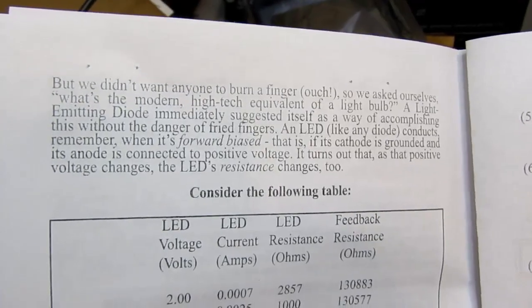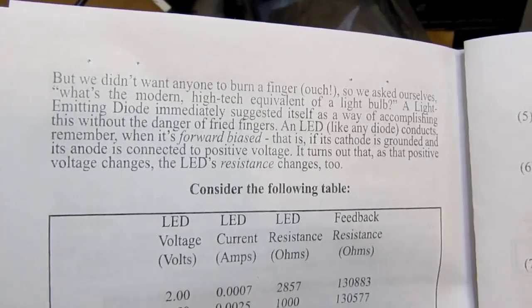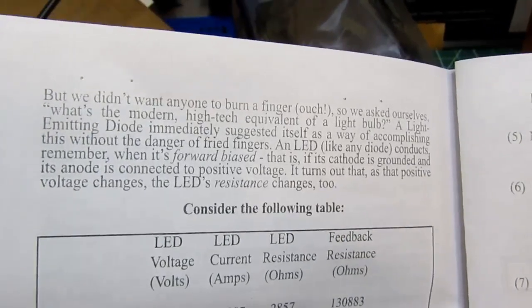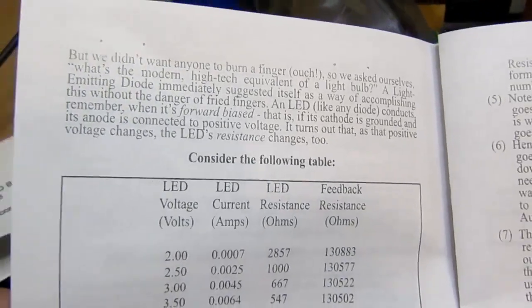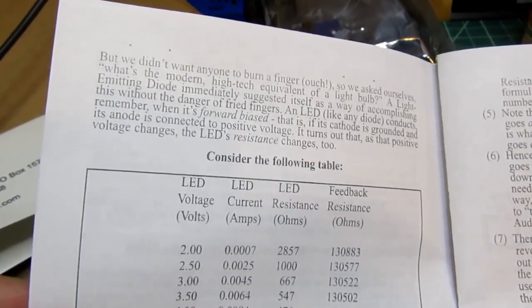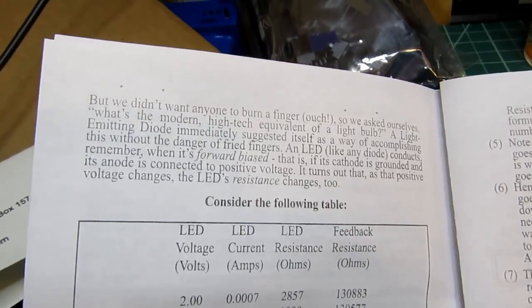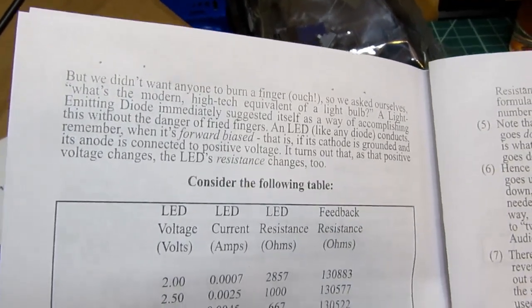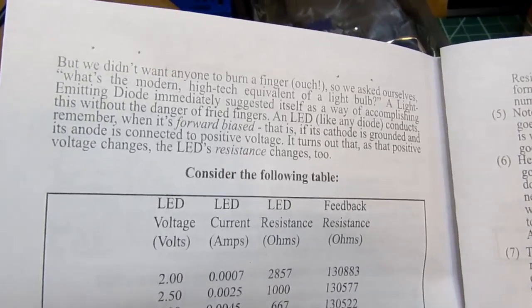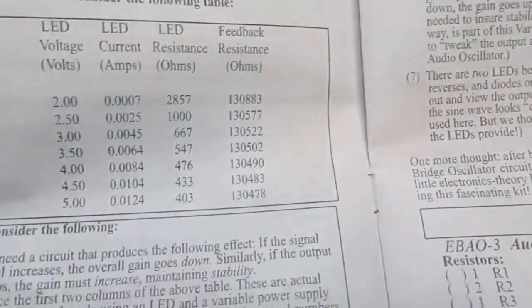So he says, we ask ourselves, what's the modern high-tech equivalent of a light bulb? This whole paragraph just doesn't ring true. I hope that the guy didn't really come about it in this way. I mean, it's a classic circuit. You can look in any textbook or data book and find all sorts of examples of exactly what he's got here. I don't think he discovered it for himself, but maybe.